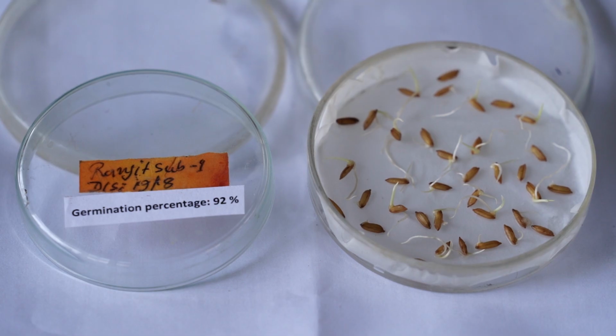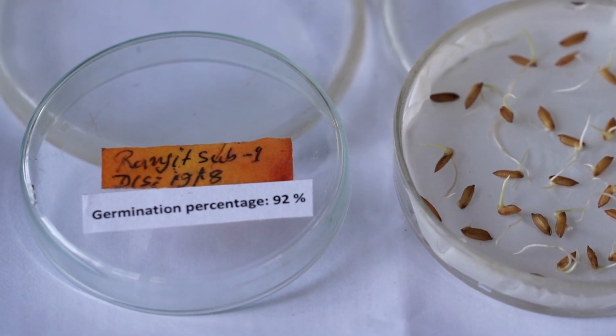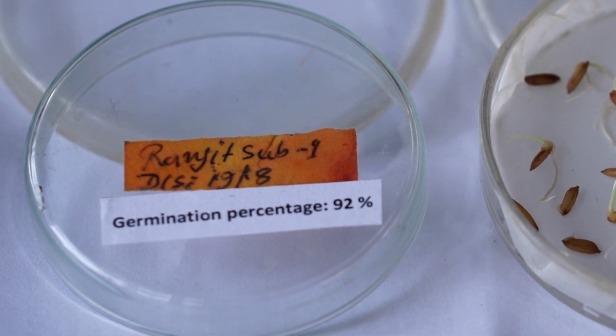Germination is very much important for seed quality. The higher the germination percentage, the less is the seed requirement. We have tested the germination percentage of the seed which will be sown for the nursery bed. So we have taken 50 seeds in the petri dish, and then we have tested the germination percentage. After 2 to 3 days at room temperature, only 46 seeds have germinated. So the germination percentage of the seeds tested is 92%.